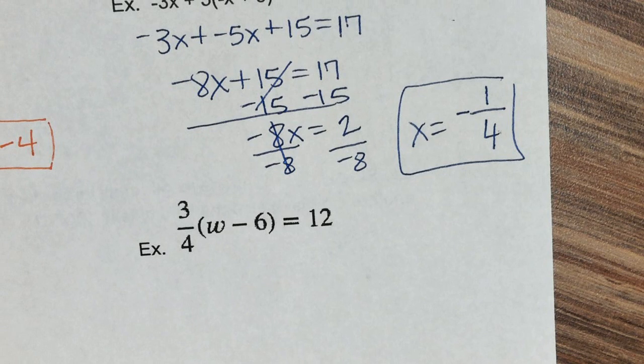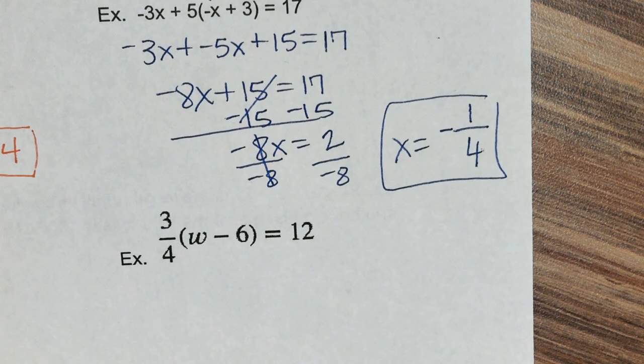Does it matter where the negative sign went? No. You just have to have one negative. It can go on top, it can go on bottom, or it can go out to the side, because it's giving that fraction a negative value.